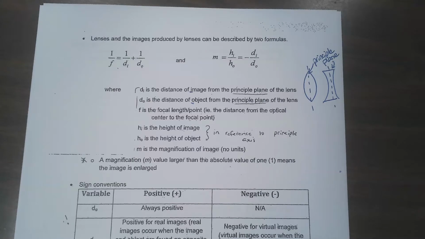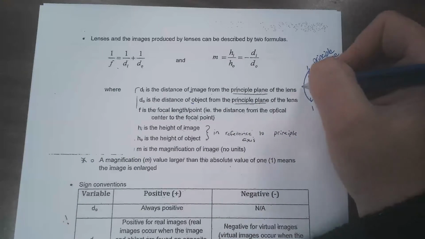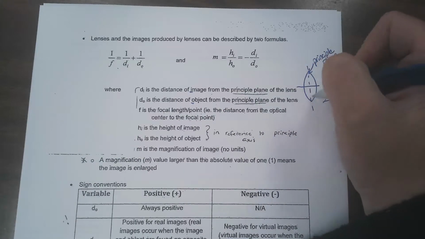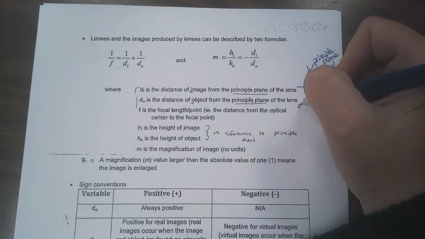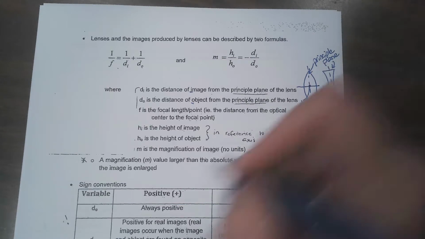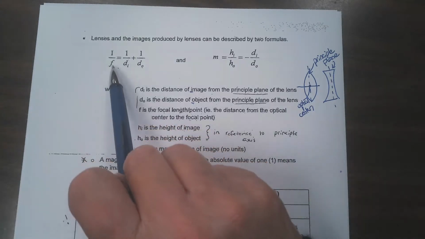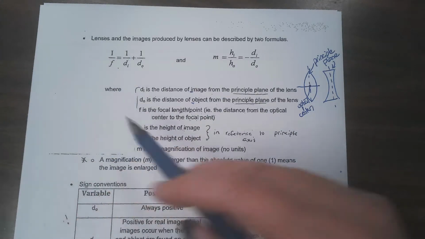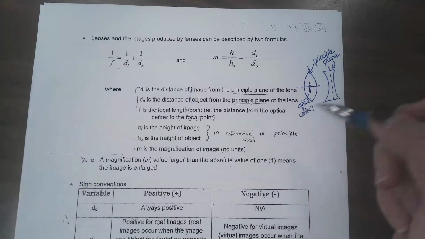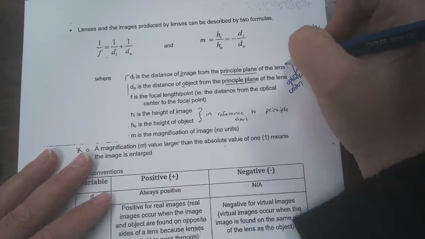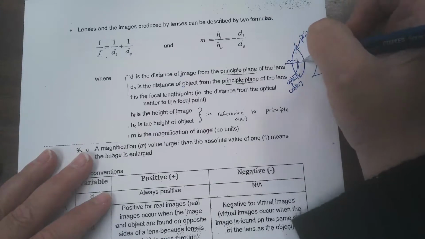The focal length is the distance from the optical center, so halfway between top and bottom and side to side. This is the optical center. It is where we find the focal length. And notice that we only have one focal length, and that's why I keep saying that it's equal distance. This way is focal length. This is the same as this way.